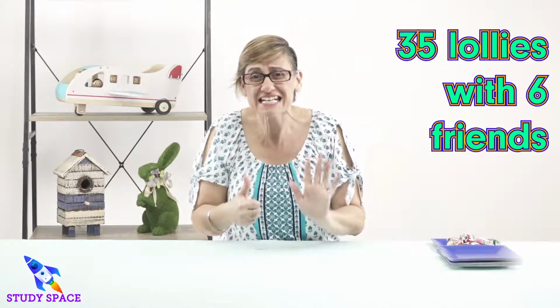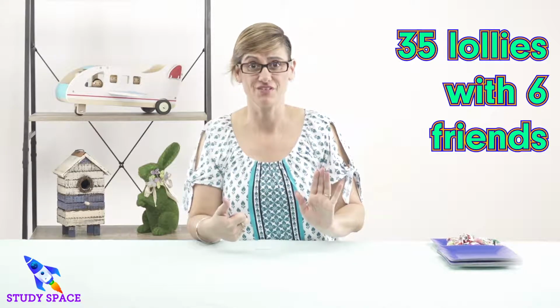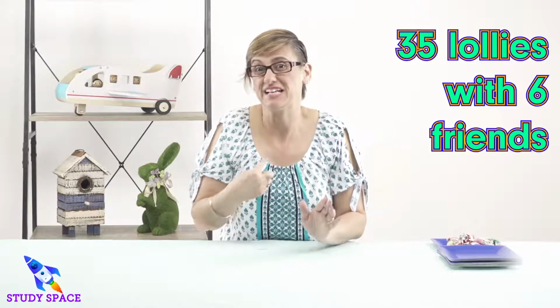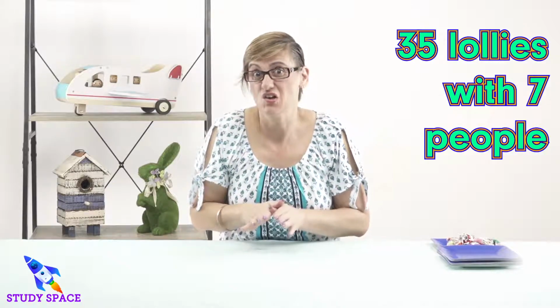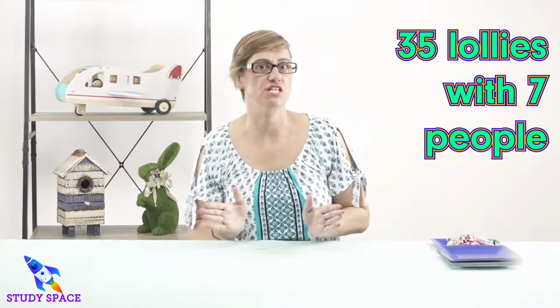And our last example for this lesson, boys and girls, is I have 35 lollies and I want to share them with 6 of my friends. So 6 of my friends plus me is 7. So we need 7 plates so we can share out our lollies.